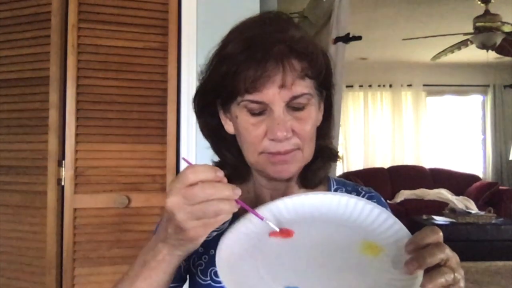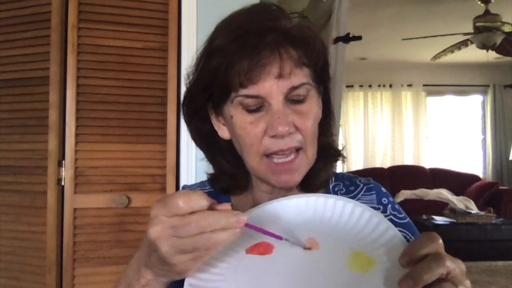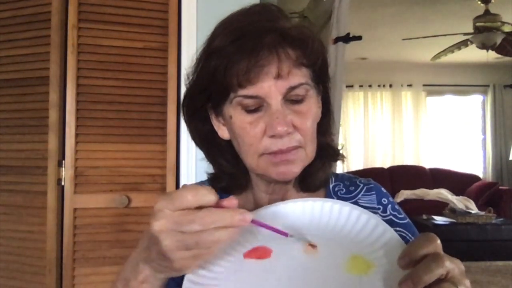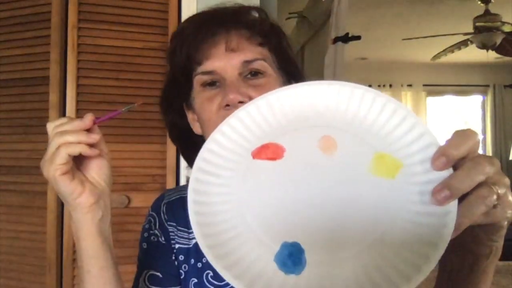Now, let's make some other colors of the rainbow. Let's do some blending. So I'm going to, with this brush, take a little bit of red and put it right here. Then we'll clean that brush. And then I'm going to take a little bit of yellow and mix it together. Do you see the color I made? What does it look like? Does it look like orange? It's supposed to look like orange.